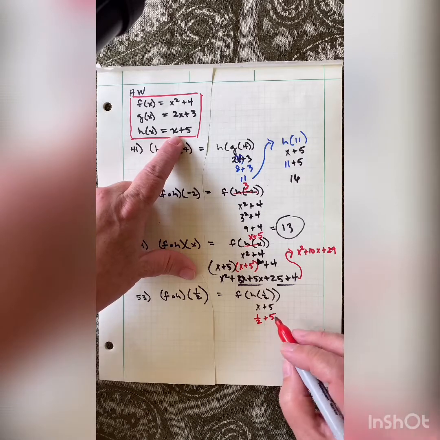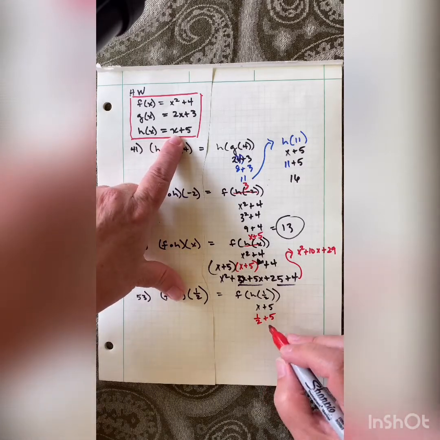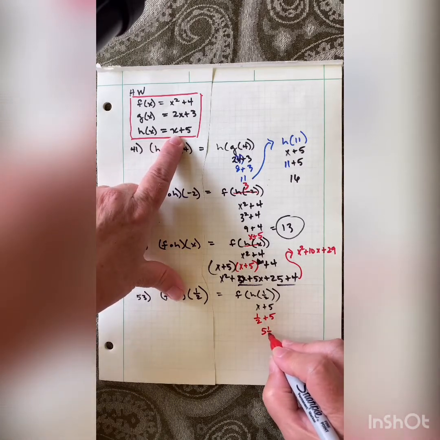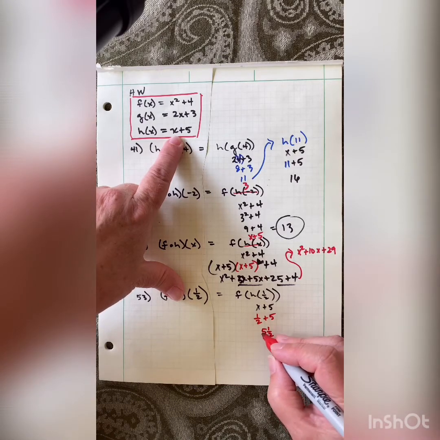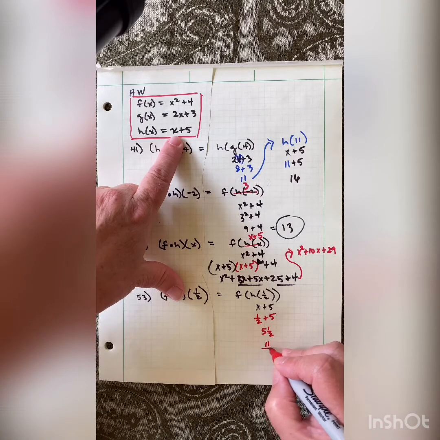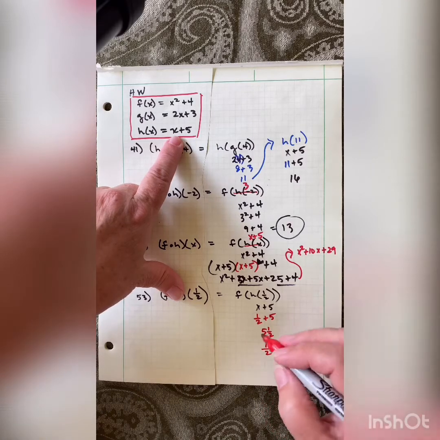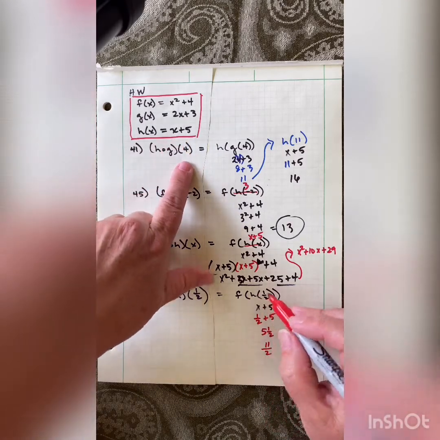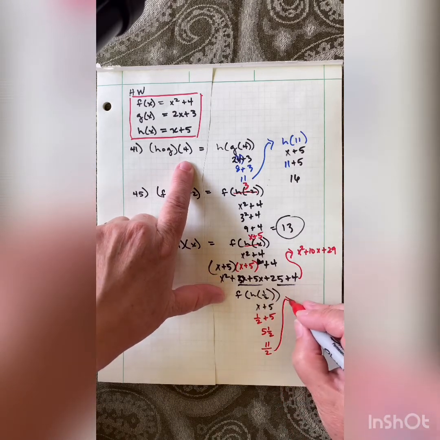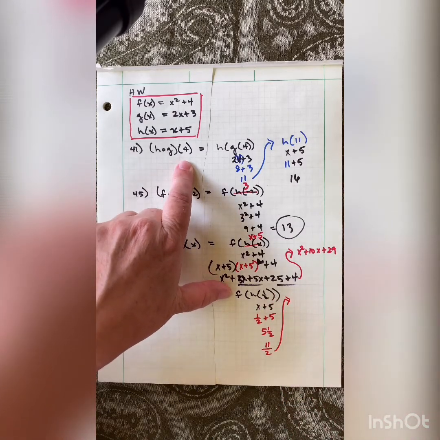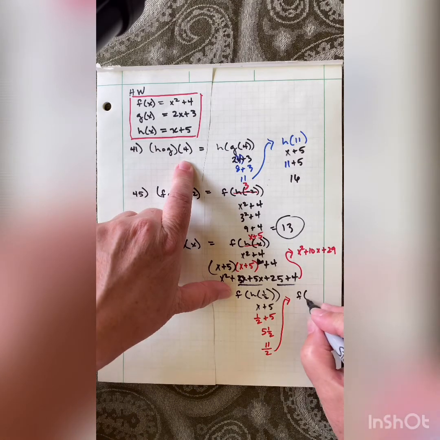When I add those together, I get 5.5. Let's change that into an improper fraction, so multiply, then add. That gives me 11/2. So that's what h of 1/2 is. So I take that up there. Now I need to find f of 11/2.